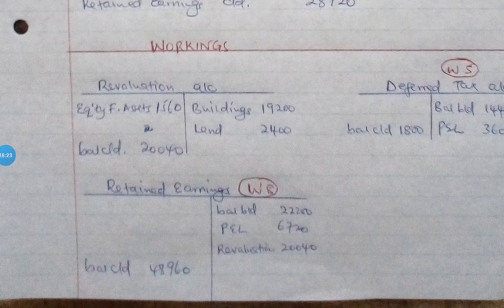Another thing is that for retained earnings, we have the balance brought down, as per our trial balance. You'll find that the balance brought down is 22,200. You add the profit for the year, retained earnings for the year 6,720.